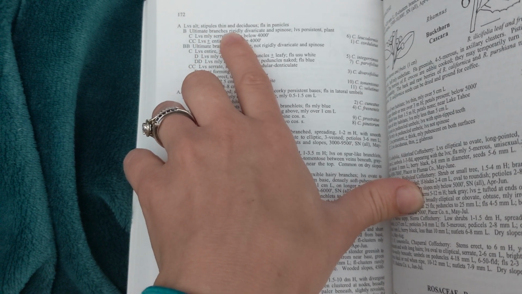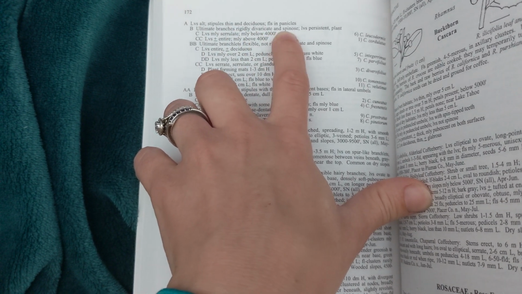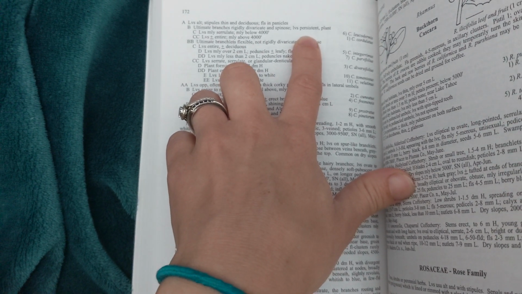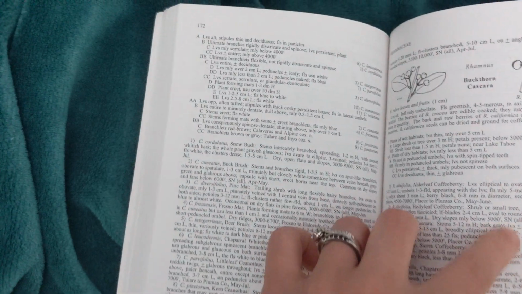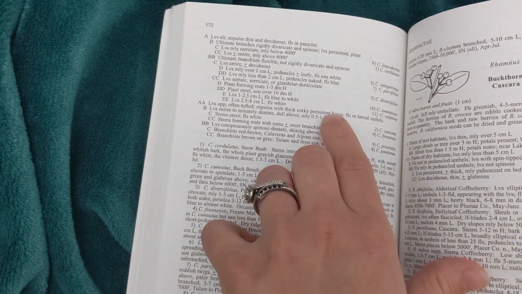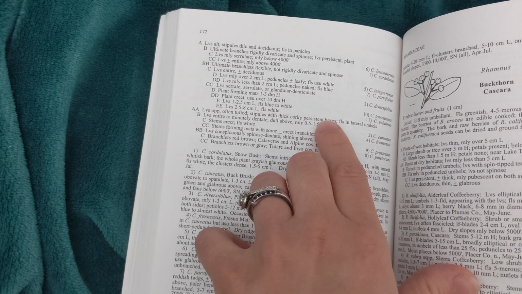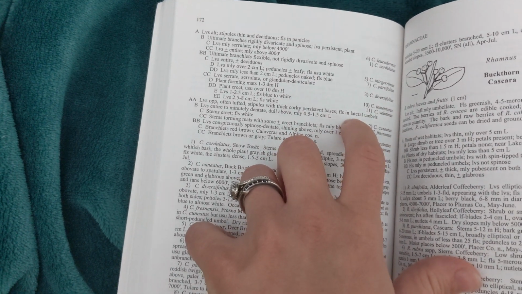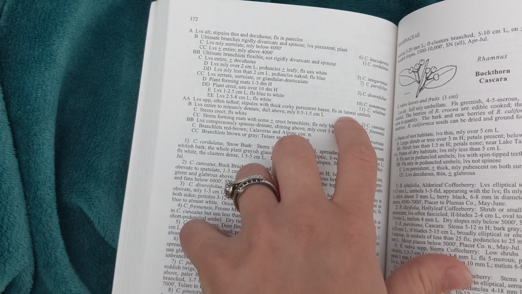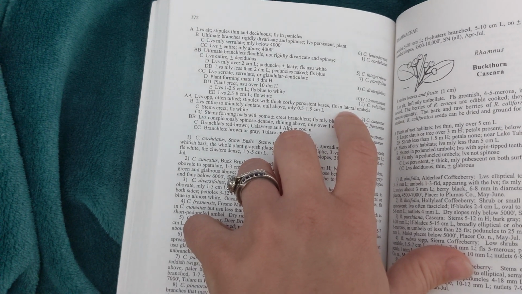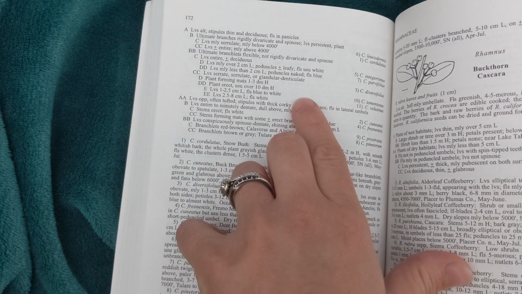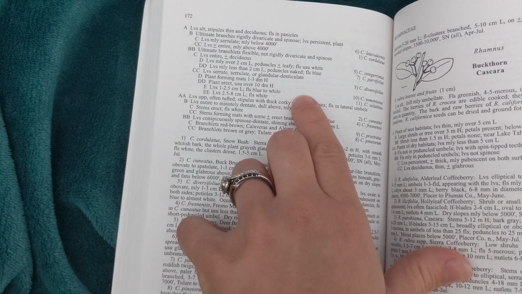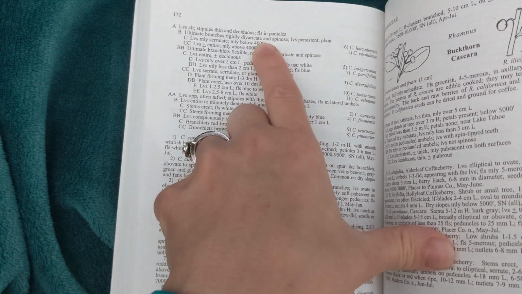Ultimate branches rigidly divaricate and spinose, leaves persistent. I don't have the plant with me, so I cannot show you, but the branches did come out into sharp, spiny little bits. I wouldn't say it necessarily actually had thorns. It was just that the ends of the branches were very sharp. And they were rigidly divaricate, which is like they weren't very flexible. So we are going to stick with B.